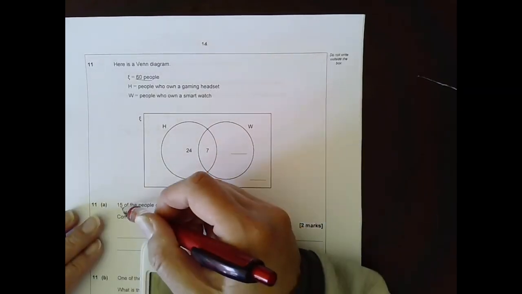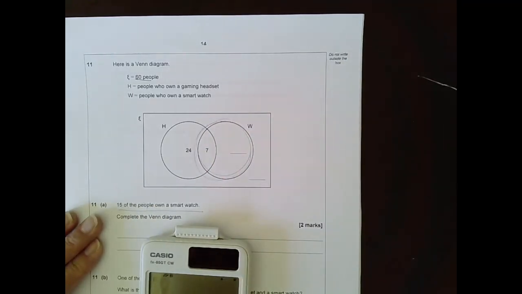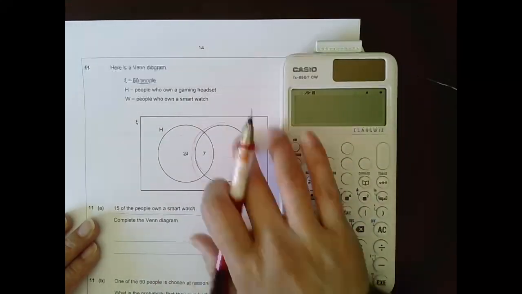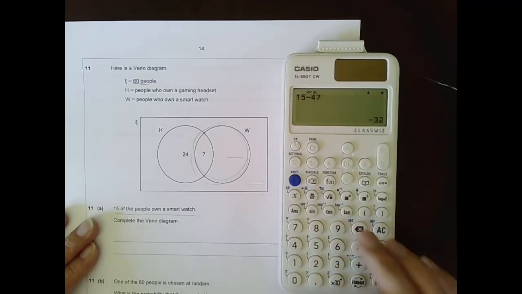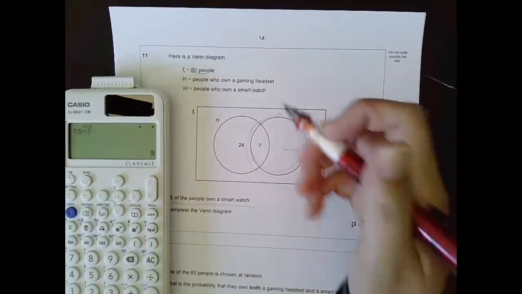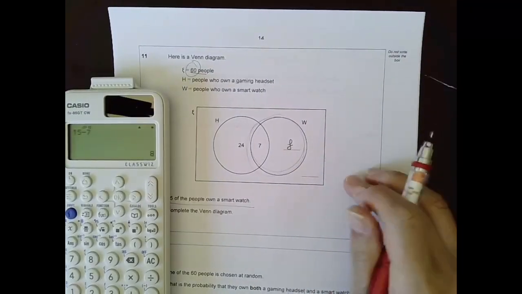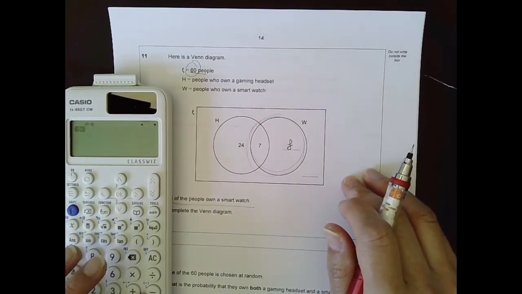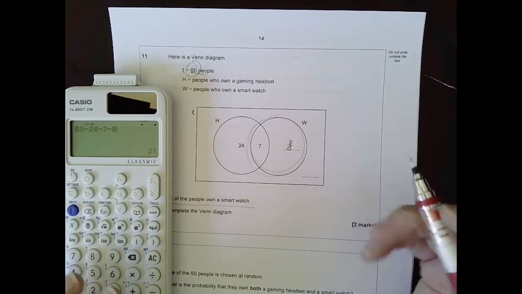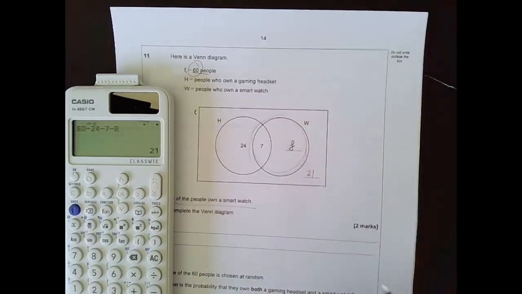So 15 people own a smartwatch, so all together this circle could be 15. So 15 minus 7, let me use my left hand, 15 minus 7 is 8. Now we know that all together is 60. We need to find out who doesn't have both. So it's 60 minus 24 minus 7 minus 8. Not bad at all. That is 21. Nice and easy. We finish setting up the whole Venn diagram.